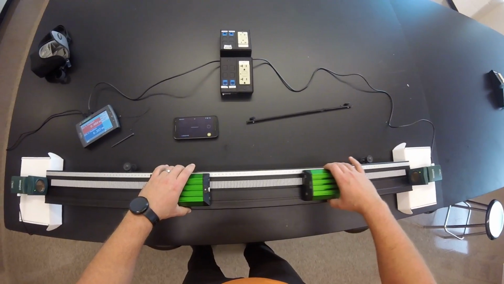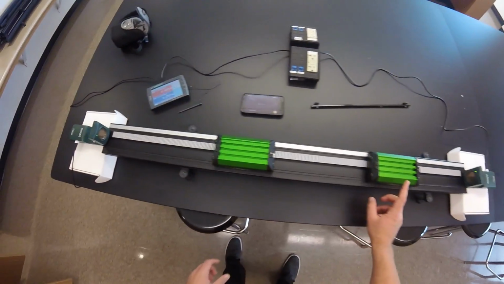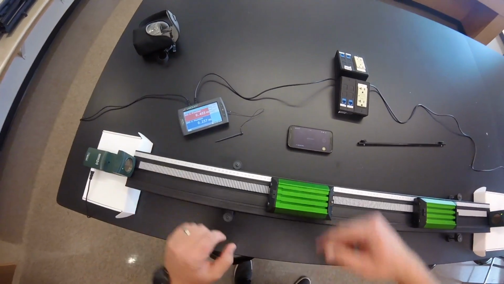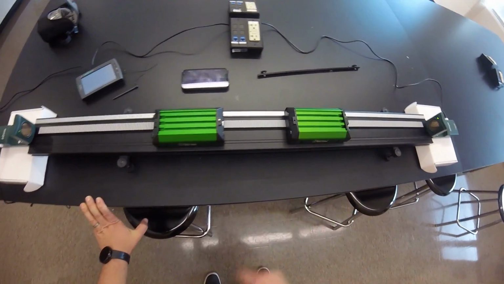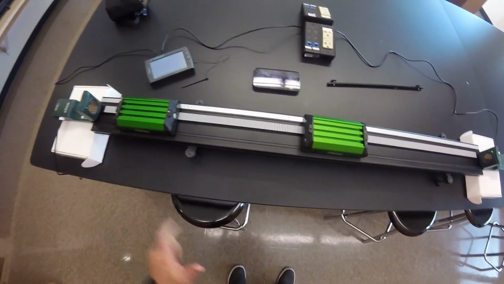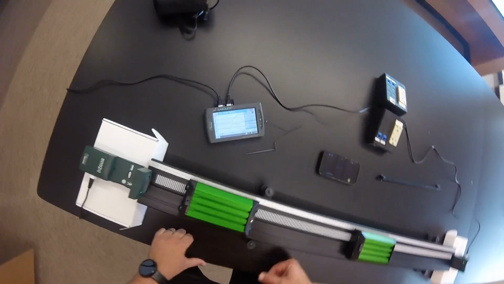When you're ready to take the data, go ahead and press play, and make sure your fingers don't get in the way, but you've got to stop the carts when the collection is done. So I'm going to press play, and I'm going to push one towards the other, and I'm going to make sure I stop before it hits the motion sensor.